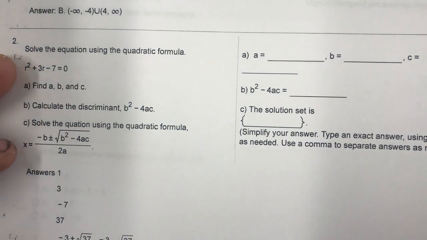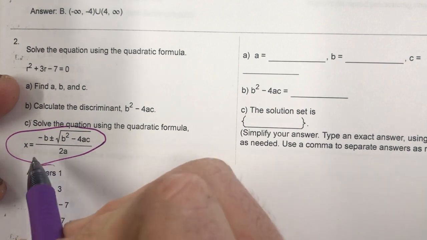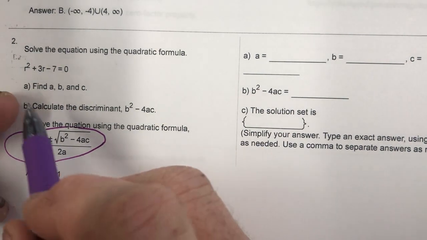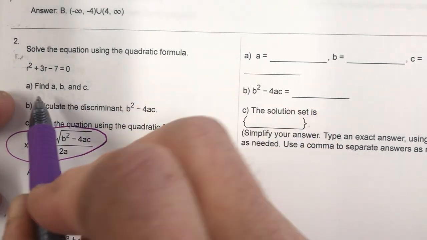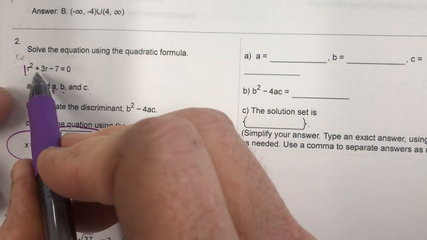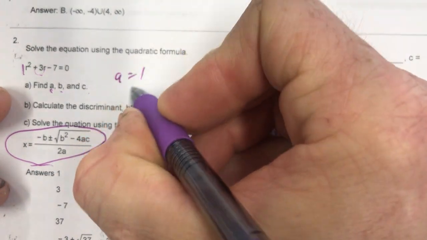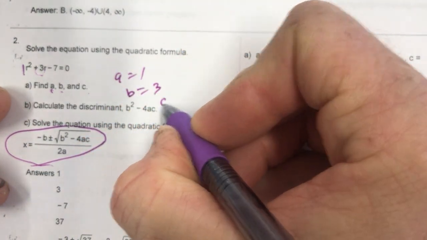Number 2, solve this by using the quadratic formula. Here's the quadratic formula, and of course I sing a song to remember this. We'll do it again here in a little bit, but find A, B, and C. So A right there in front of x squared is 1. There's B, 3. There's C, -7. So A is 1, B is 3, C is -7.